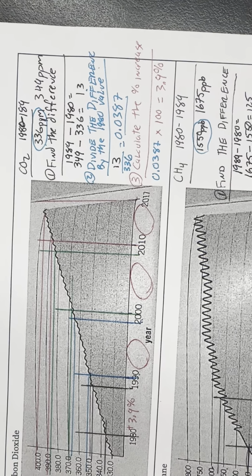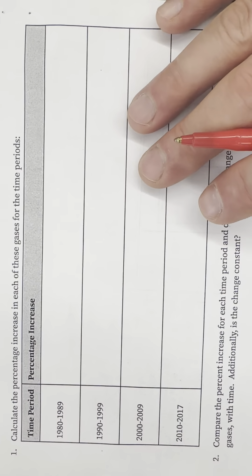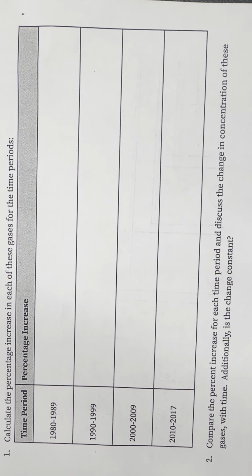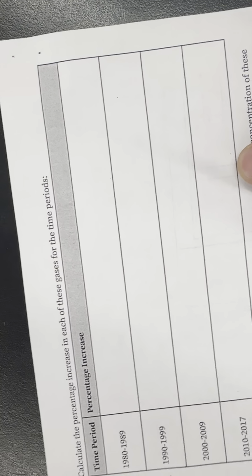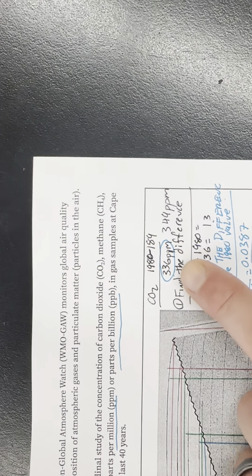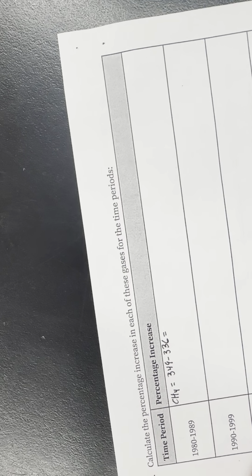So because you've done all of the work here, if you follow the steps, when you get to this side here, you can either show the work for each one going across, and I'll demonstrate what that would look like, or you can simply write in your values. So if I was going to show the work for, say, carbon dioxide going across, that would look something like this. I would take 349 minus 336, and that would give me a value of 13.